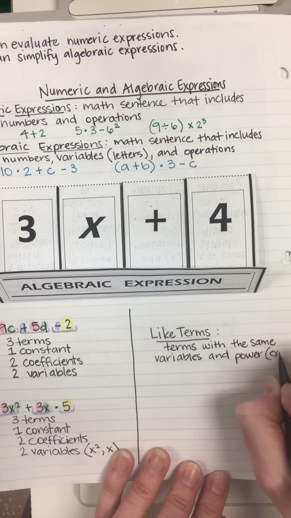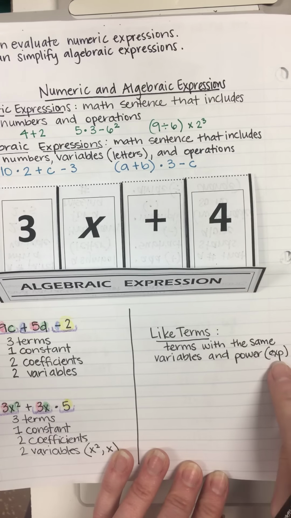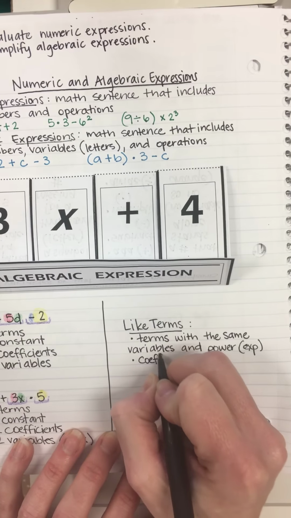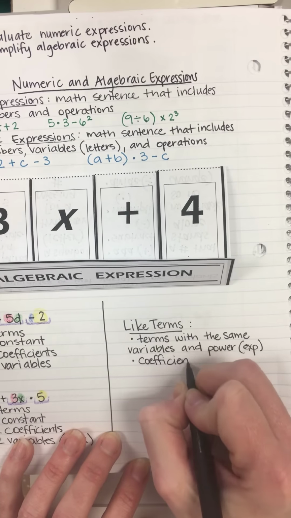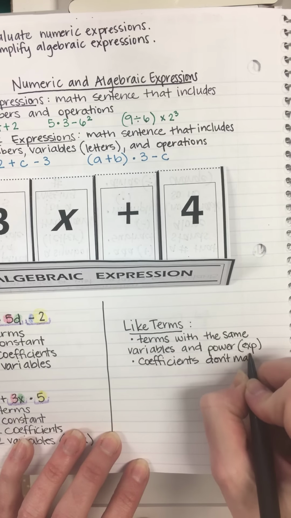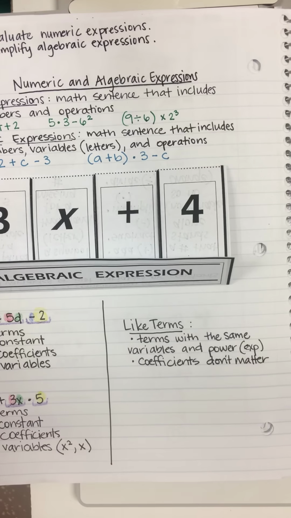So if you need to write exponents in parentheses, do it. Coefficients don't matter. So I'll let you write that down.